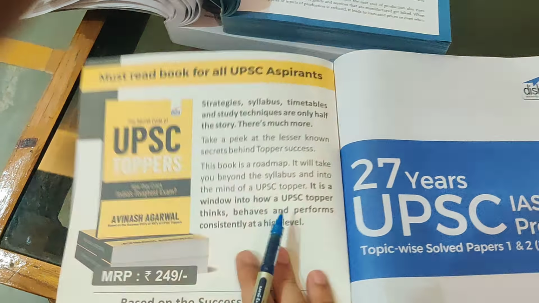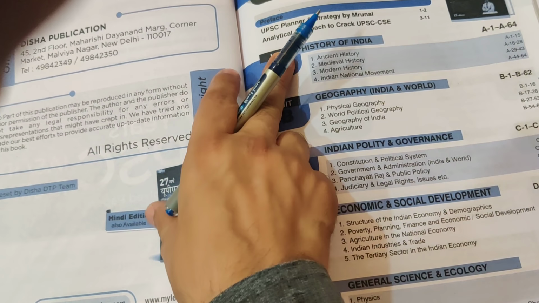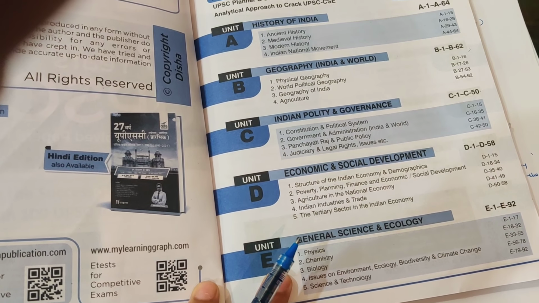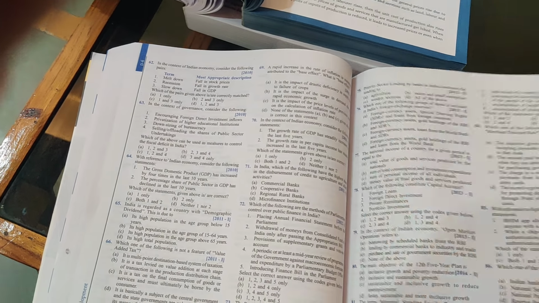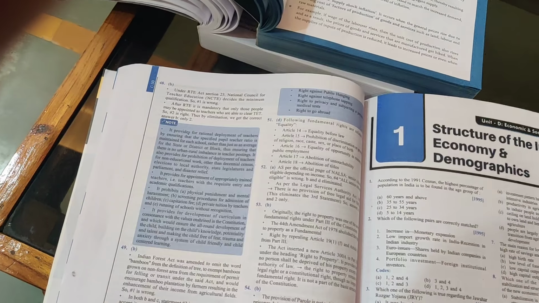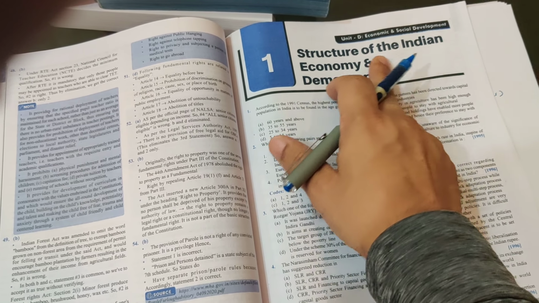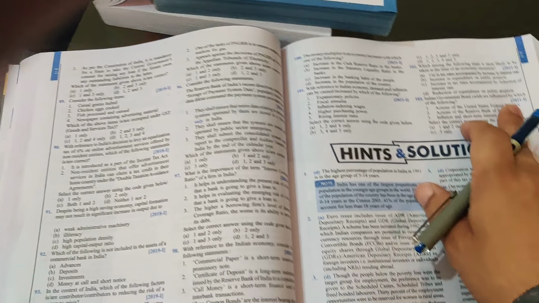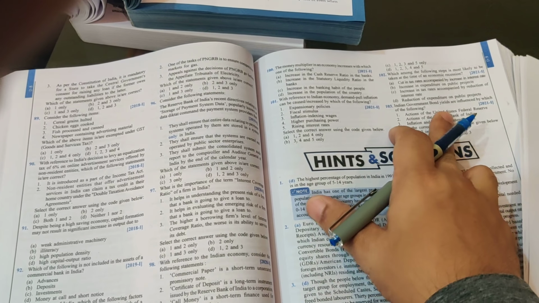So if you look at the table of contents, it has history of India, ancient, medieval, modern, national movement, and like this it has divided various kinds of chapters on the basis of subjects, and then within those chapters they have given papers from back, I don't know from which year, they go back almost to the 1990s, so 1995. Like for example, this is the chapter on the structure of Indian economy and demographics, so 1995 to 2021 paper they have. This is the latest one I got, but the one I used obviously had the 2016 paper.